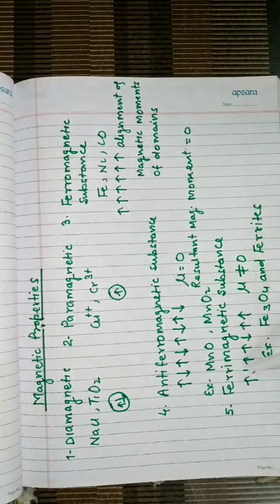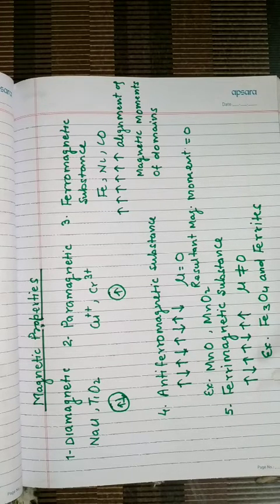In the case of ferrimagnetic substances, the alignment of the magnetic moments of the domains is in a non-compensatory manner, meaning parallel and anti-parallel in unequal number. So they have some resultant magnetic dipoles. For example, Fe3O4 and ferrites are ferrimagnetic substances. Thank you.